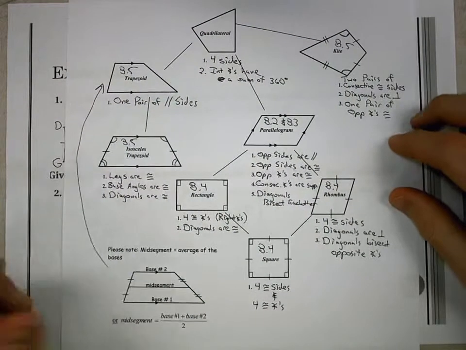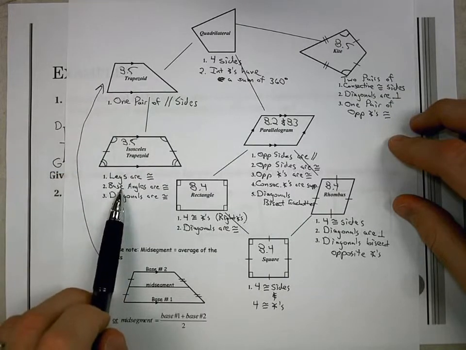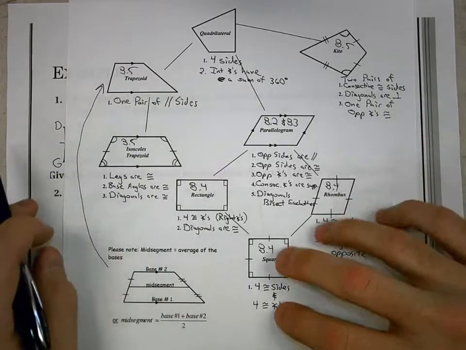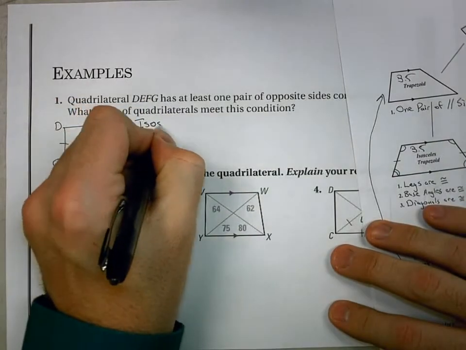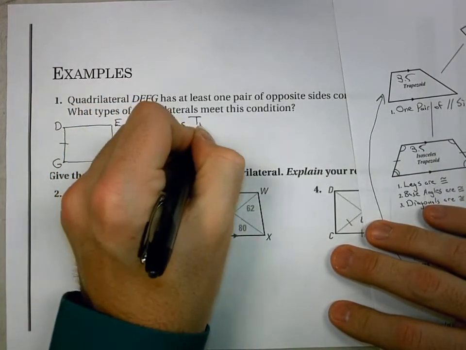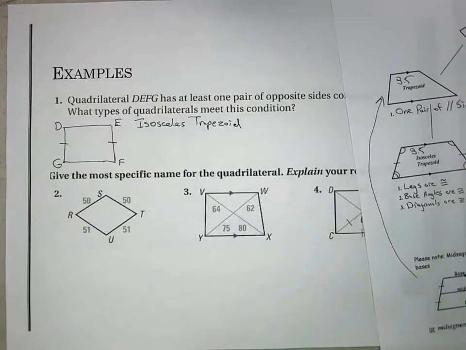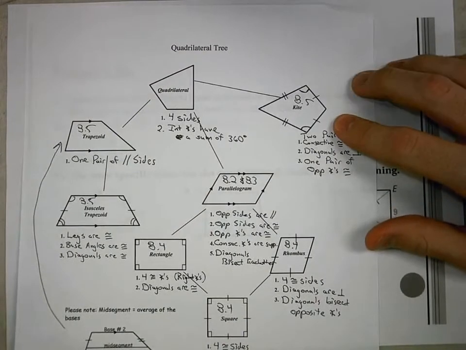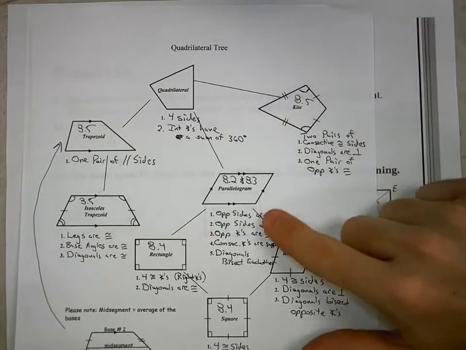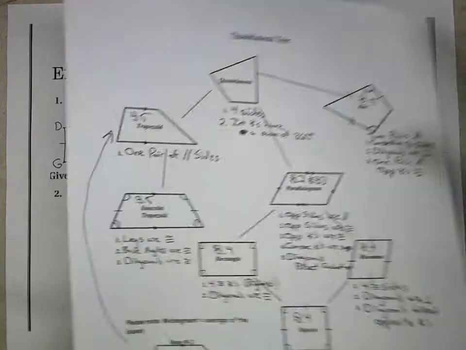Well, if we start over here, trapezoid, we don't have any congruent sides. Isosceles trapezoid, those legs are congruent. Those are opposite sides, so it could be an isosceles trapezoid. We then, let's see, a kite we know has consecutive sides congruent, not opposite. A parallelogram looks at opposite sides being congruent, but more than one pair, so that may be more when we get to the multiple sets.